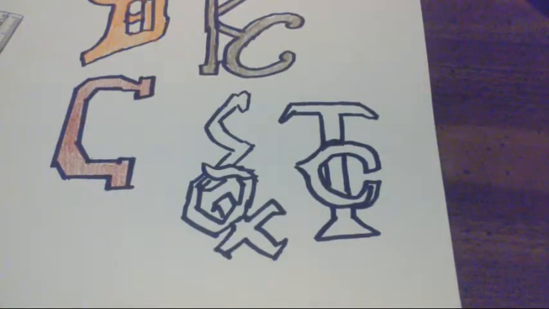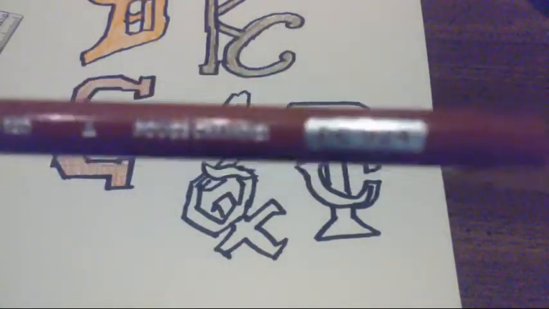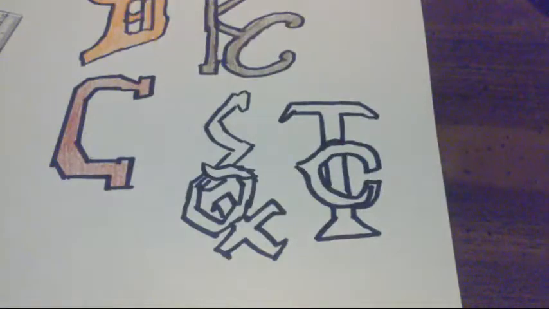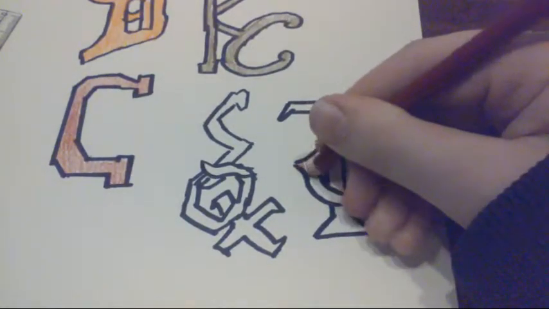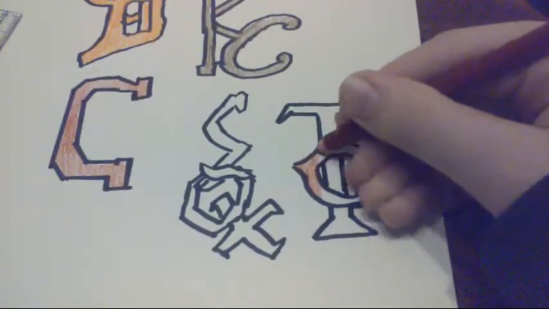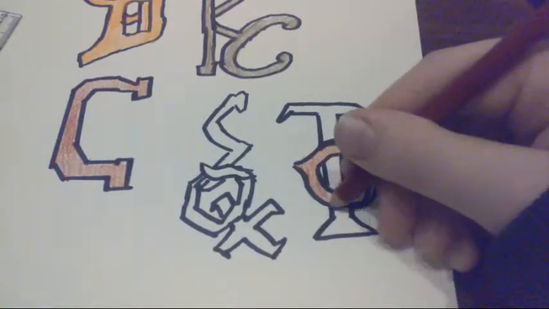So the T is actually white, so I don't need to color in the T, but however the C is crimson, so I'm going to use the same color I did on the Indians C. There are 3 C's on this page. It's funny. Not really funny, but coincidence kind of.